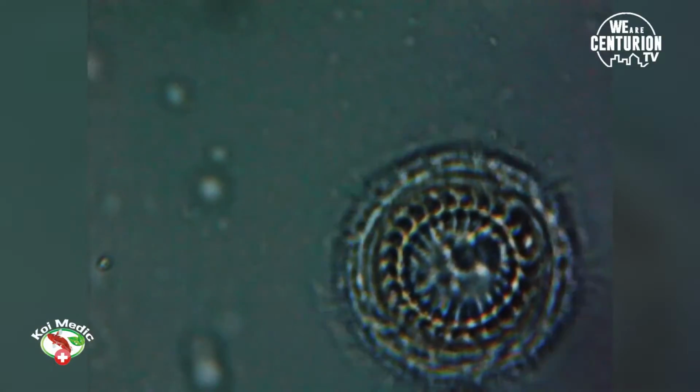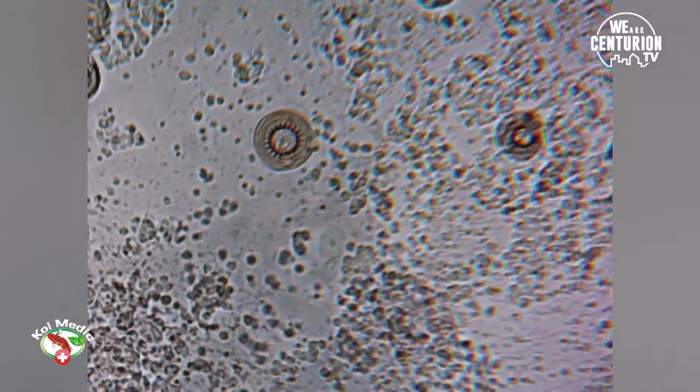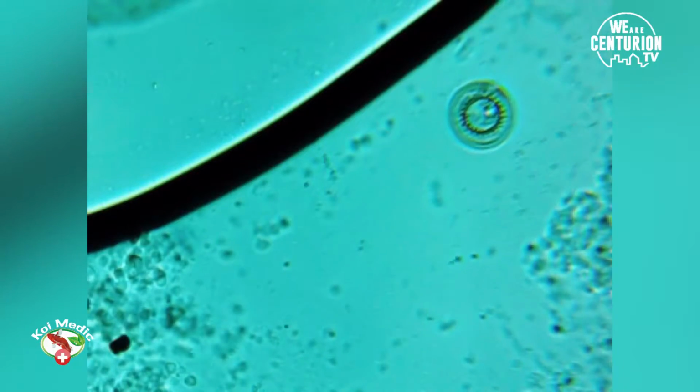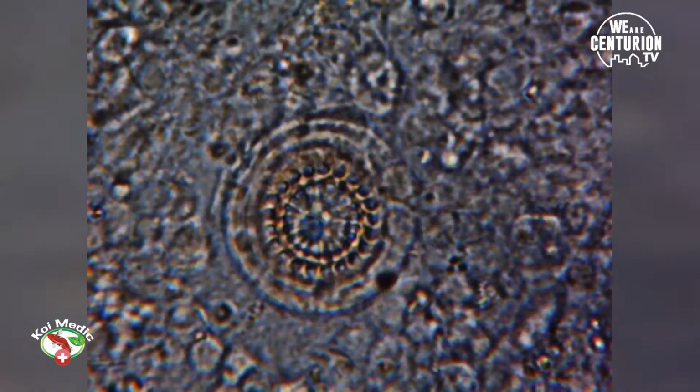So what I've done is, obviously I've got the microscope on me that's unplugged, but I've seen just now a parasite. I'm not going to tell you what parasite it is, but when you see the film clip, I'd like you to see if you can identify what parasite it is, and then I'll tell you later.